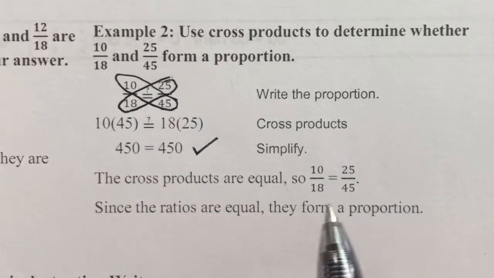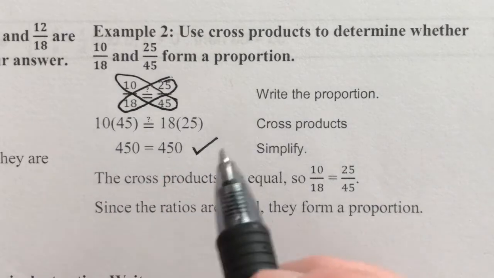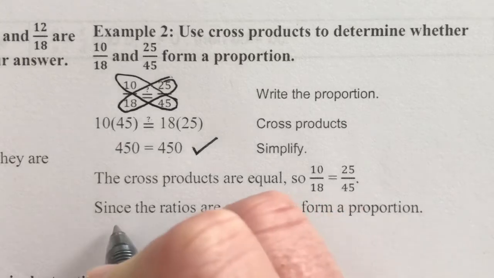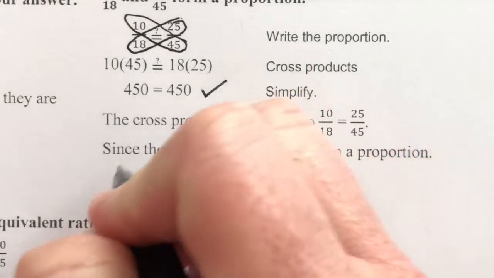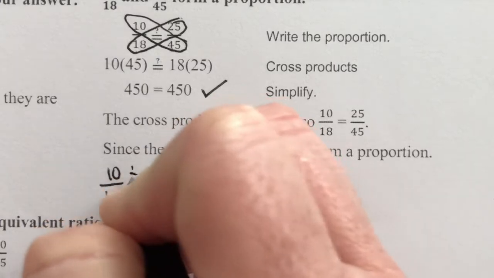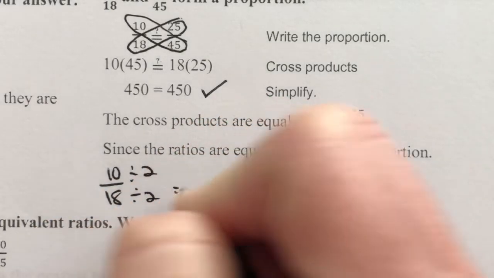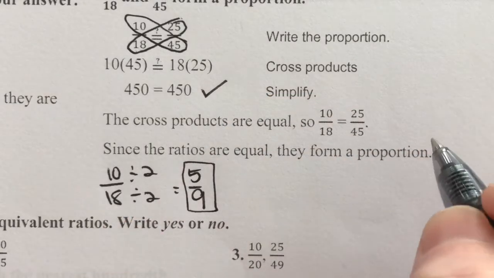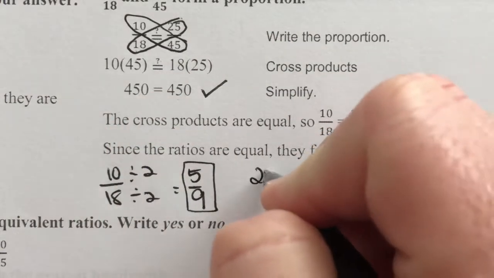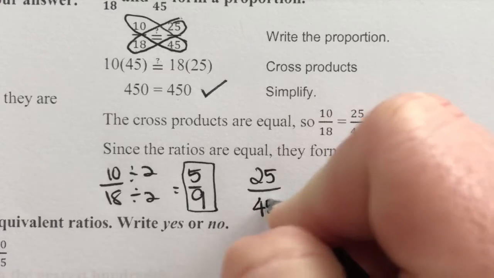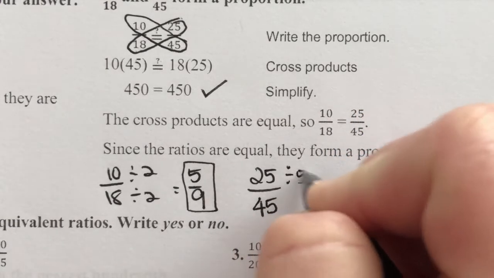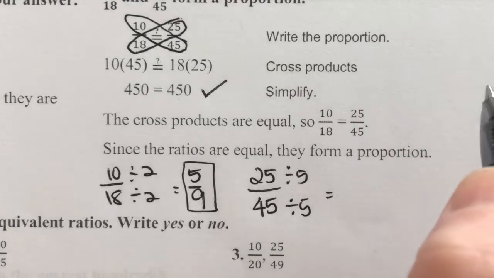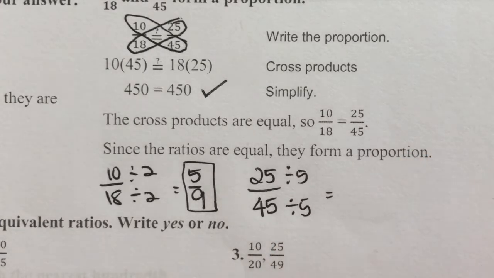These are equal fractions. If we were to simplify 10 over 18, I can divide the top and the bottom both by 2. I'll write it down here. 10 over 18 divided by 2 divided by 2 gives me 5 over 9. So that's the ratio in simplest form. And then 25 over 45, I can divide the top and the bottom both by 5. As long as you do the same thing to the top and the bottom of a fraction, you're not changing the value of the fraction, you're just changing the way it looks.